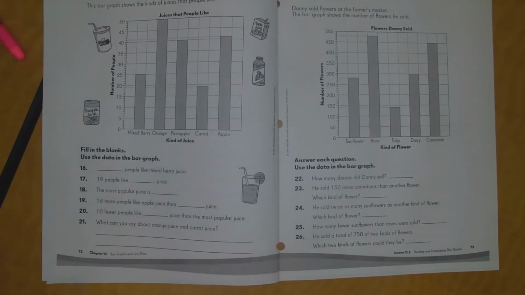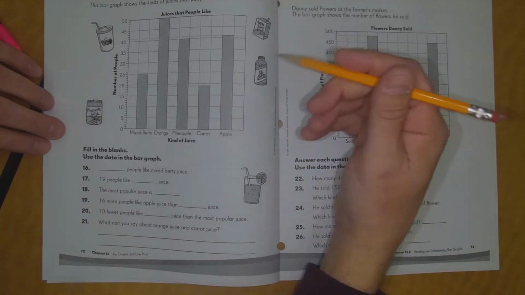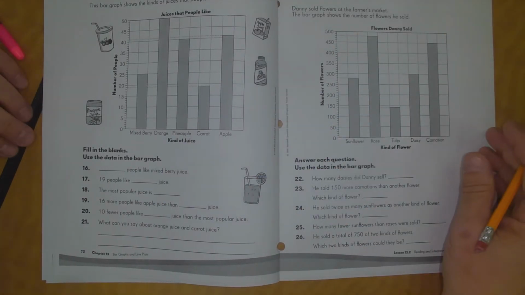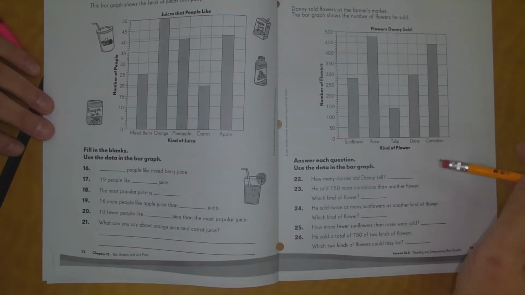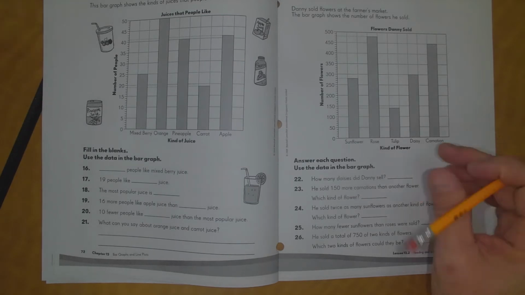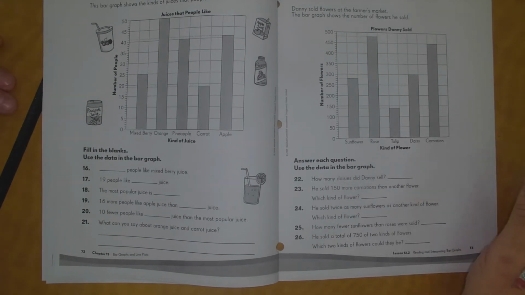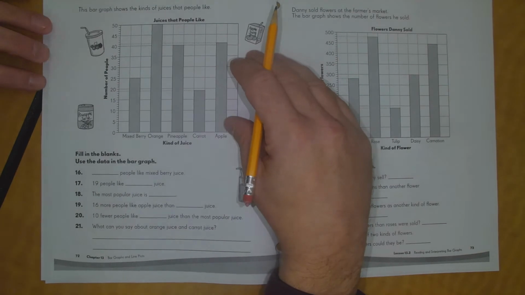So we're going to do this one together. Okay, you can follow along right with me, and then when you get to 73 and 74, I'm going to have you do those on your own, and then come back and check your work for them.